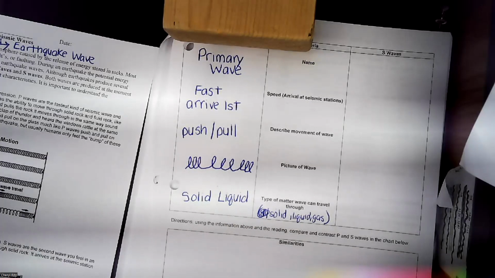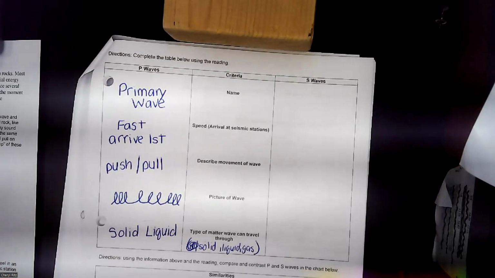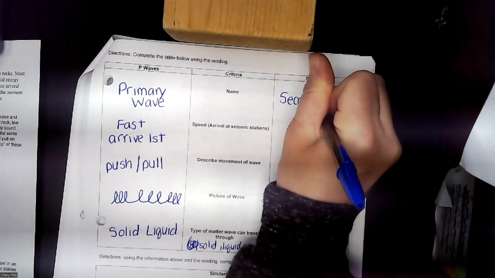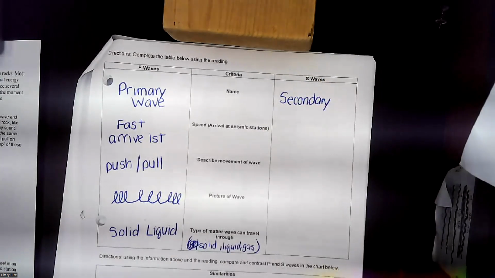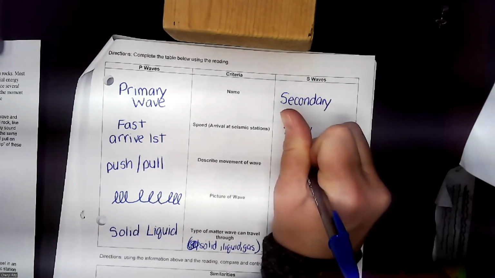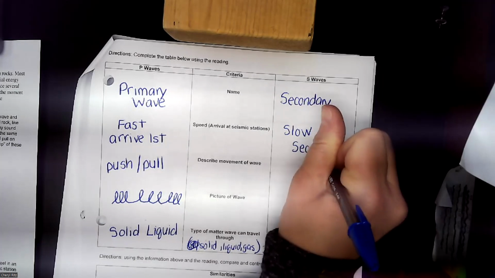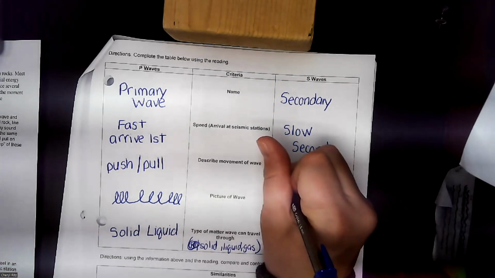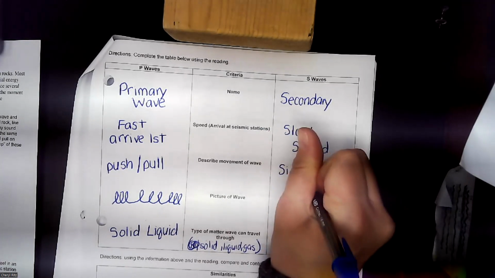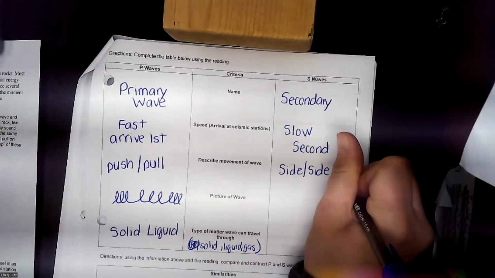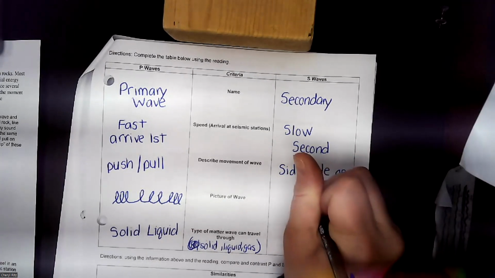All right, everybody, we ready to move on to S waves? Okey doke. What is the name? Secondary. Okay. What's their speed? Slow. And when do they arrive at the seismic station? Second. What motion did they say? Up and down, side to side. Okay, so I like to start with side.